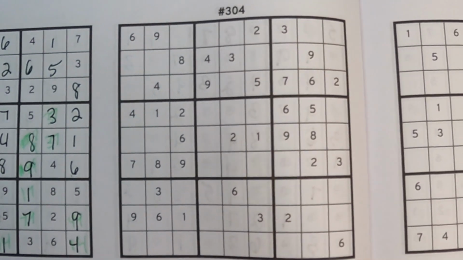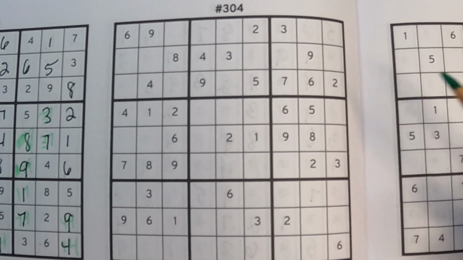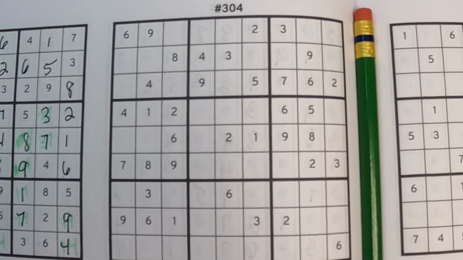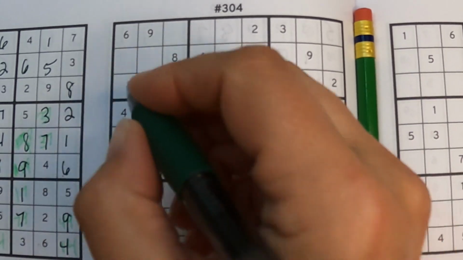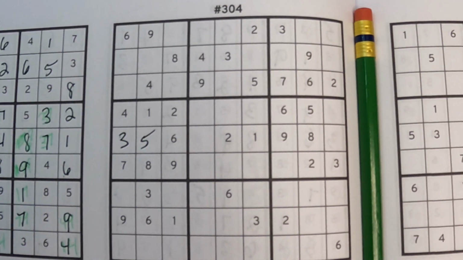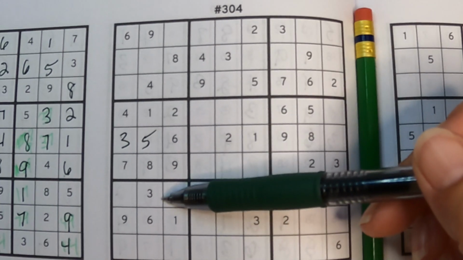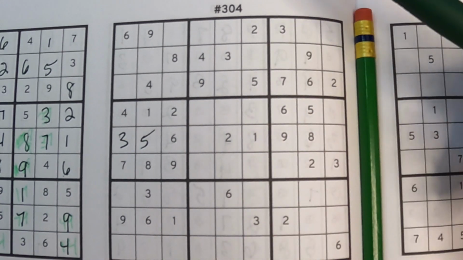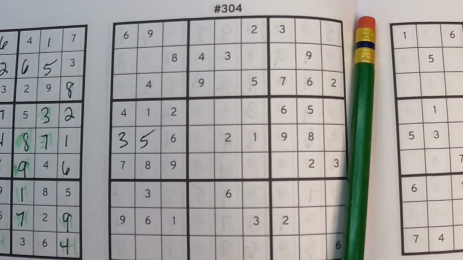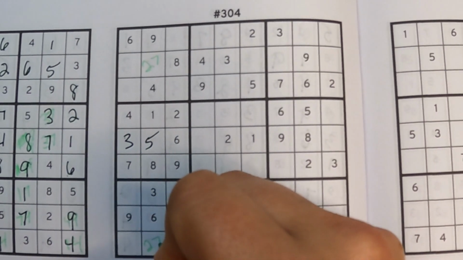Looks like today we're doing puzzle number 304. If we start with this box, we're missing 3 and 5. We've got a 3 here, so 5, 3. For this column, we're missing 2 and 7. I don't see any help. So 2, 7, 2, 7.